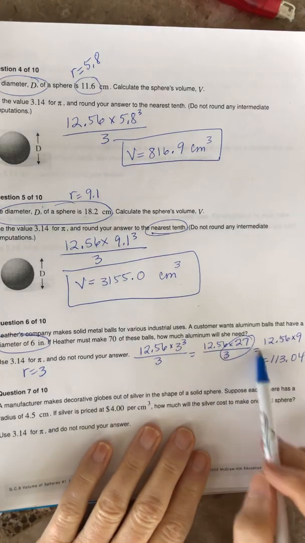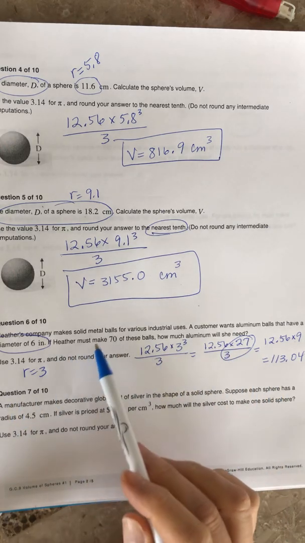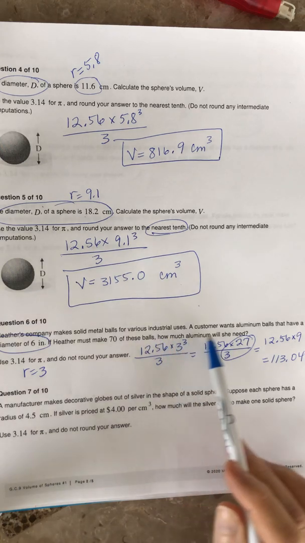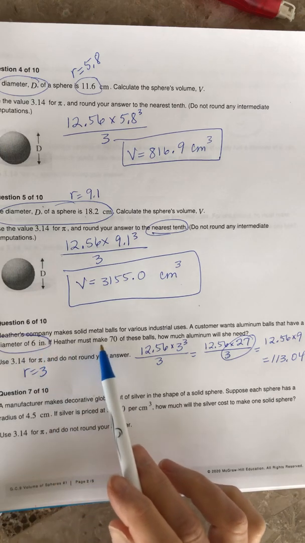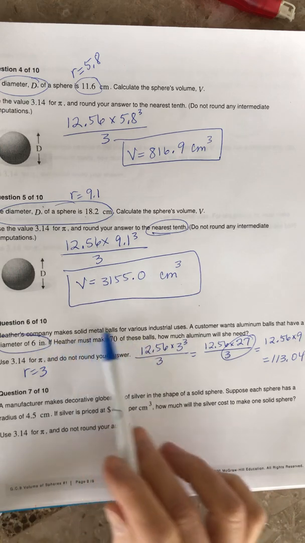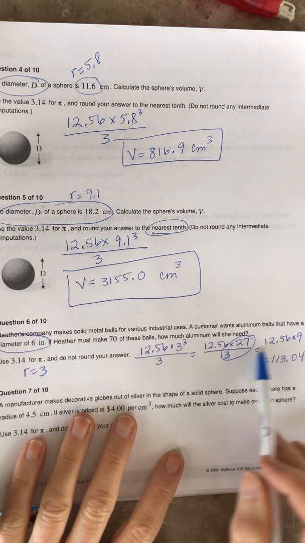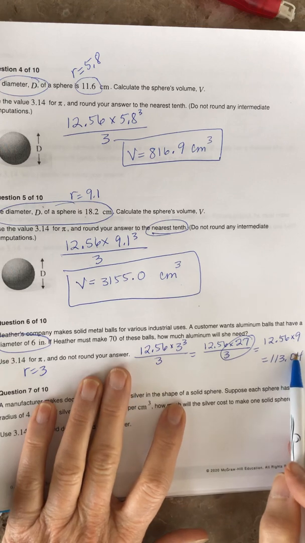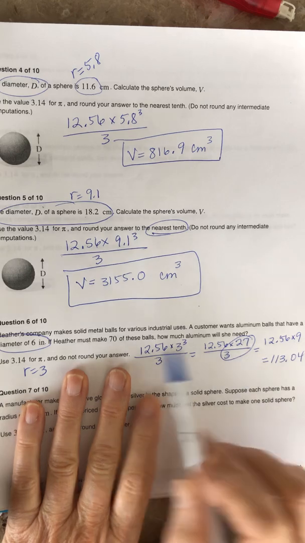So what we found was the volume. What did we find the volume of? Because I never really talked about it to begin with. Okay, so they're making some solid metal balls for industrial uses. Okay, cool. The customer wants aluminum balls that have a diameter of 6 inches, and Heather must make 70 of these balls, okay, because her company makes these solid metal balls. How much aluminum will she need? Well, we just found out the volume for one of these balls, which is 113.04 cubic inches. That's how much one is, but we need 70.